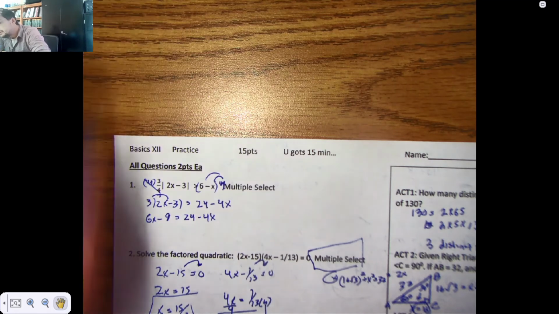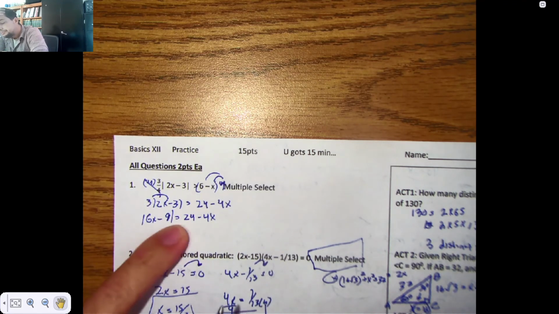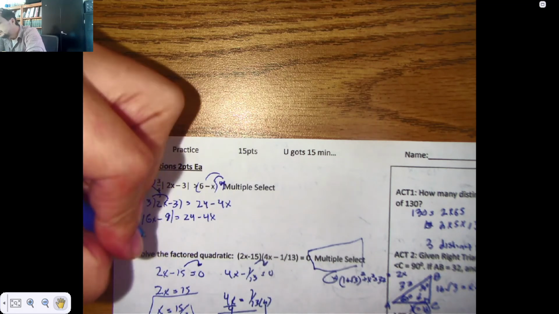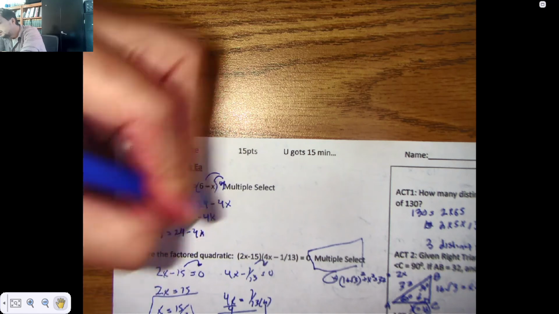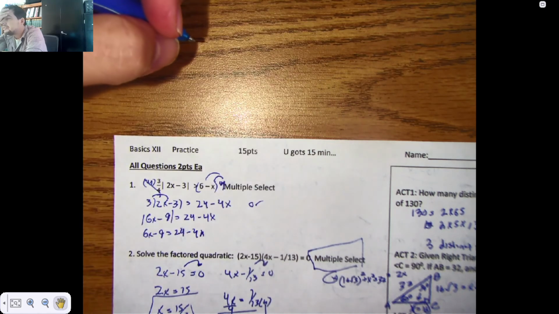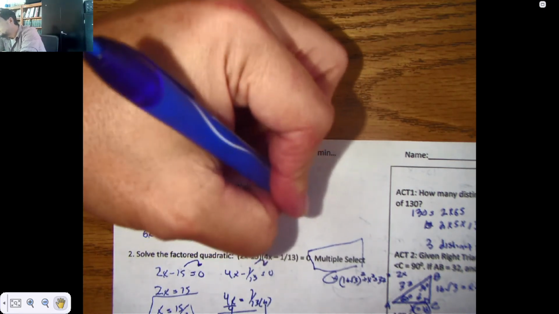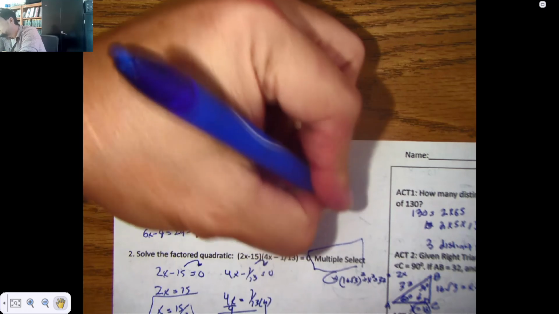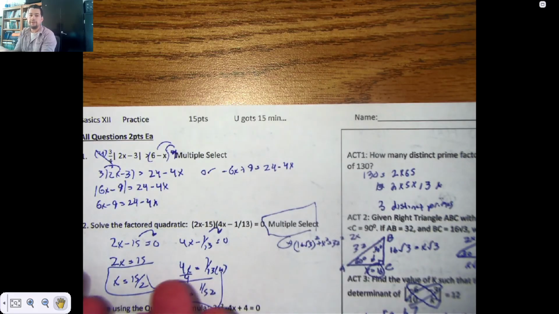All right, so either this is true. Sorry, here's where I'm at. I have either 6x minus 9 is 24 minus 4x, or, which is what half of y'all are missing, we've been doing absolute value equations for months, negative 6x plus 9 is 24 minus 4x. On the bright side, this is probably the last time I'm going to put absolute value on there, because I need something with factoring.